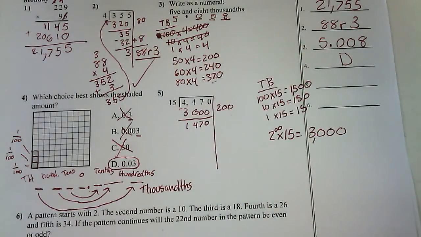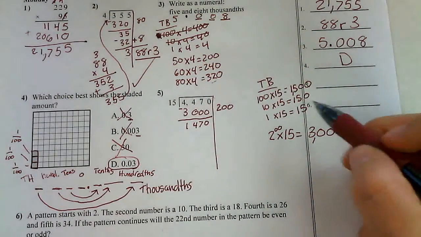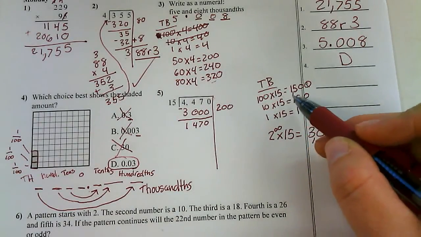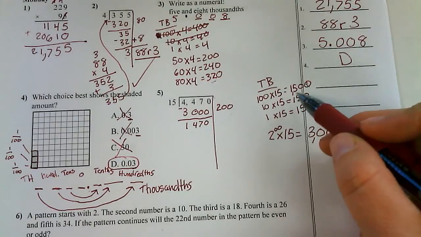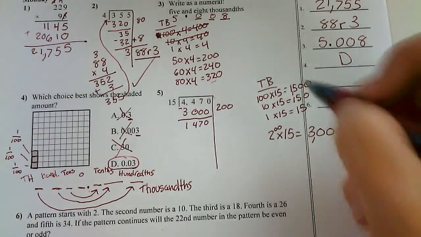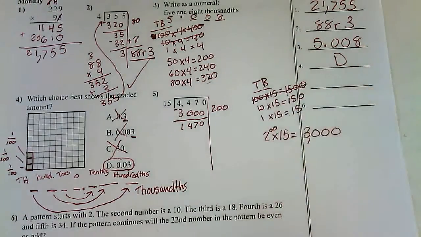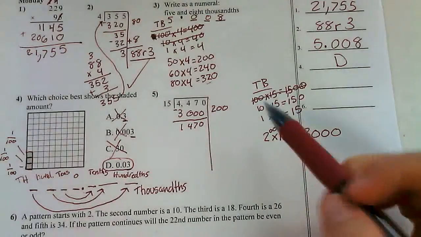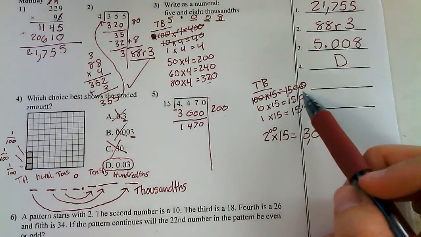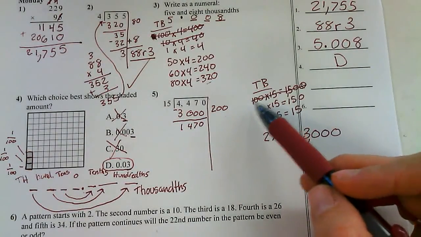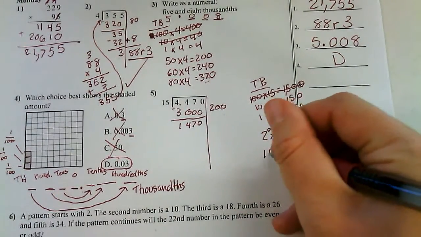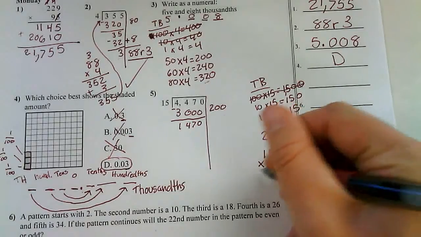So I have 1,470 left. Now, I can't quite get 100 times 15 because that's 1,500. So my hundreds are now too big, and I need to go to a tens number. Well, 1,470 is really close to 1,500. So if I can't use 100, I'm going to try to use 90. So I'm going to go over here and do 15 times 9.